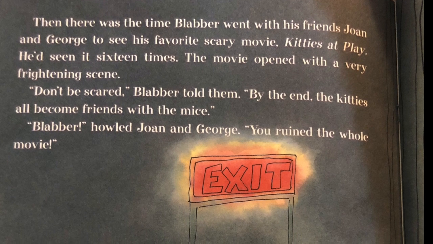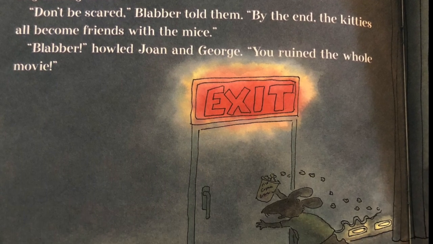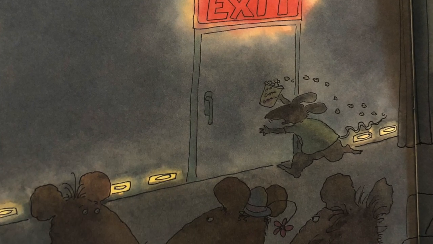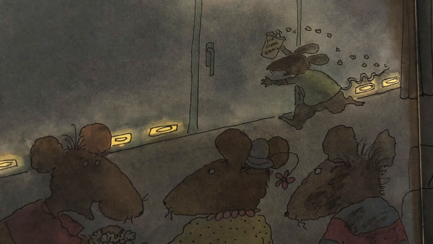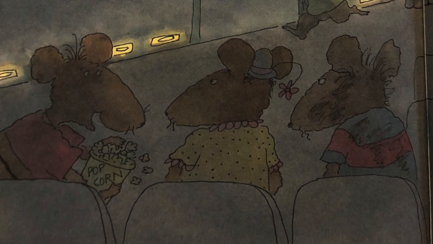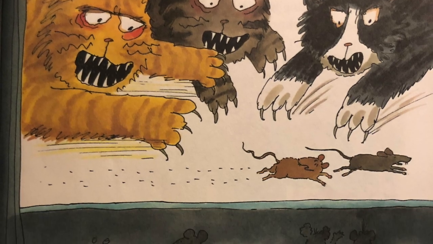Then there was the time Blabber went with his friends Joan and George to see his favorite scary movie, Kitties at Play. He'd seen it 16 times. The movie opened with a very frightening scene. "Don't be scared," Blabber told them. "By the end, the kitties all become friends with the mice." "Blabber!" howled Joan and George. "You ruined the whole movie."